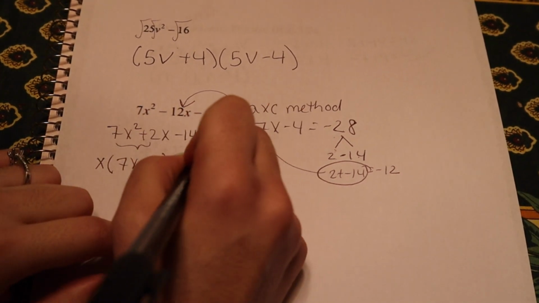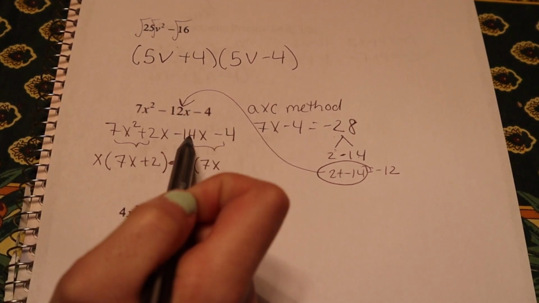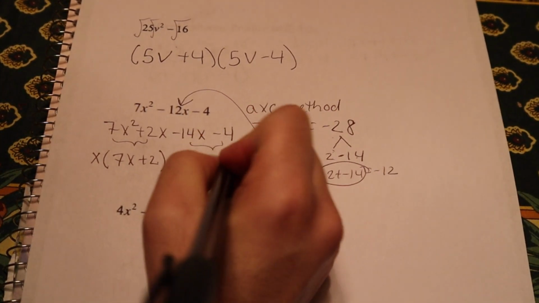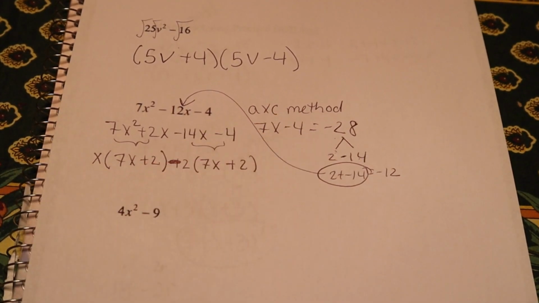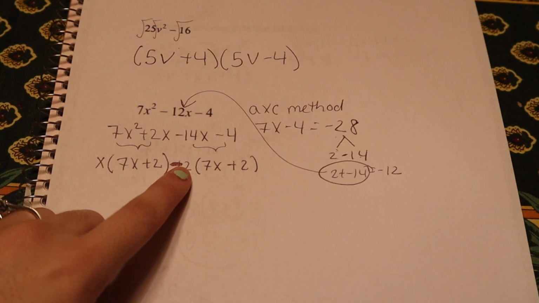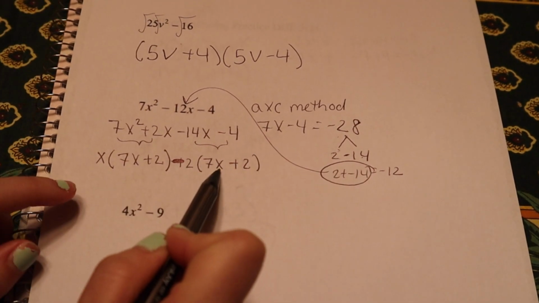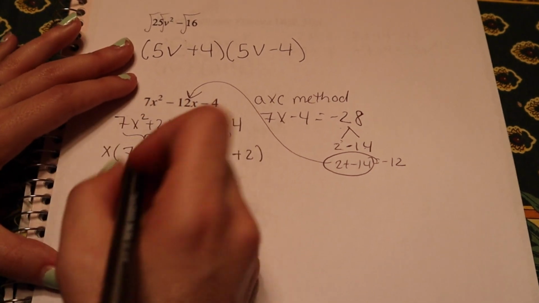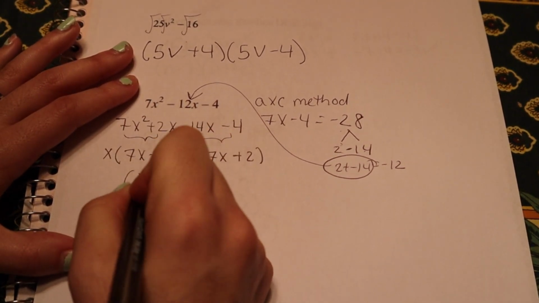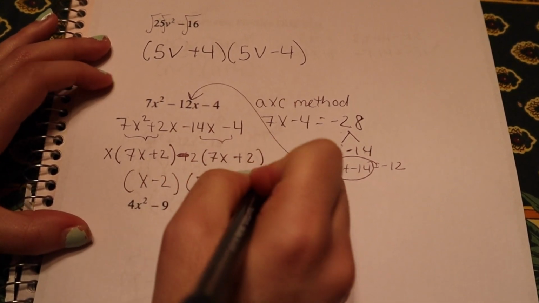So this is going to be left with 7x, because negative 2 times 7x will be negative 14x. And then this is going to also be a plus 2, because negative 2 times 2 would be negative 4. Had I written a plus, like I was originally going to, this would have had to have been a negative 7x, and then these would not have matched. So that's why I altered it. Now I'm going to pull out the x minus 2 and the 7x plus 2.